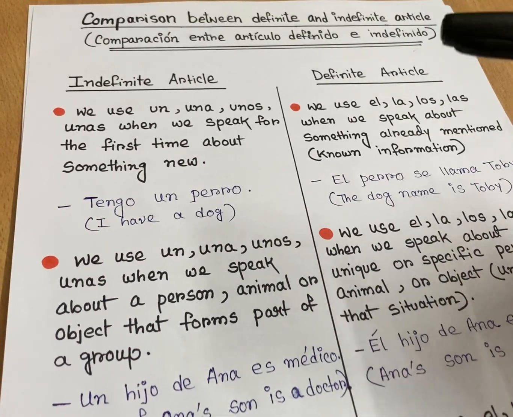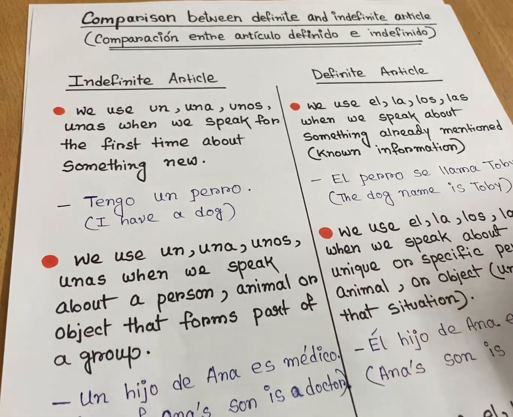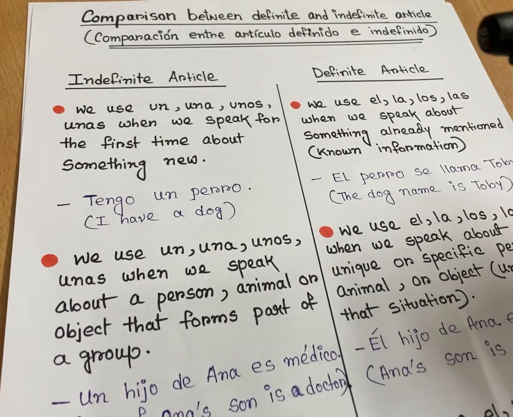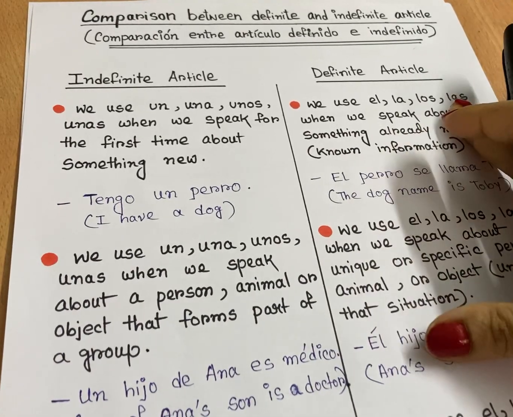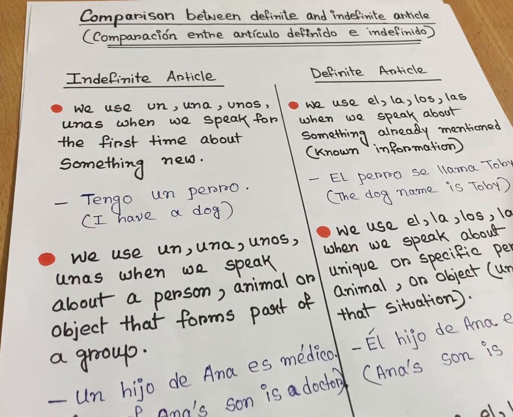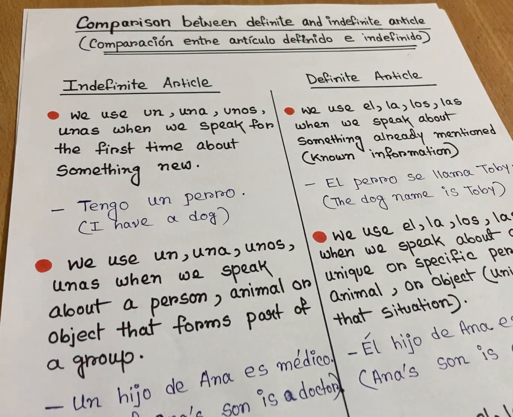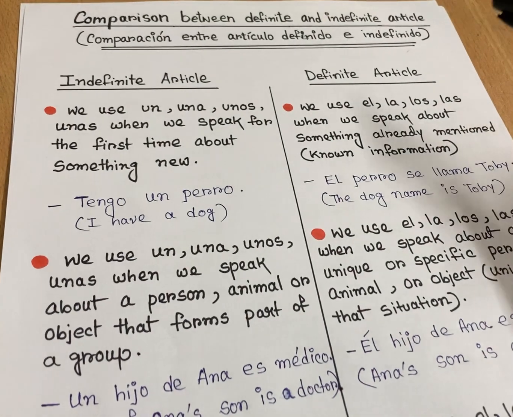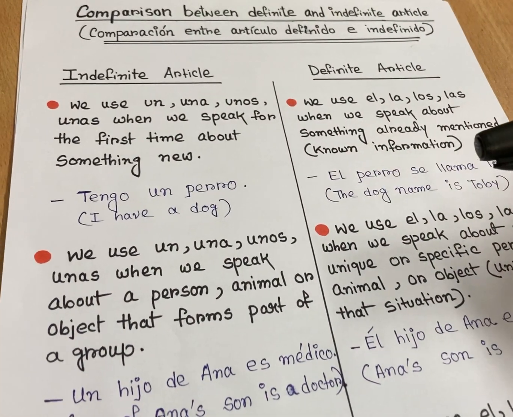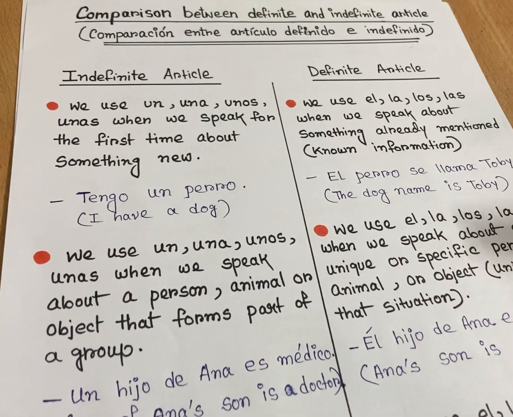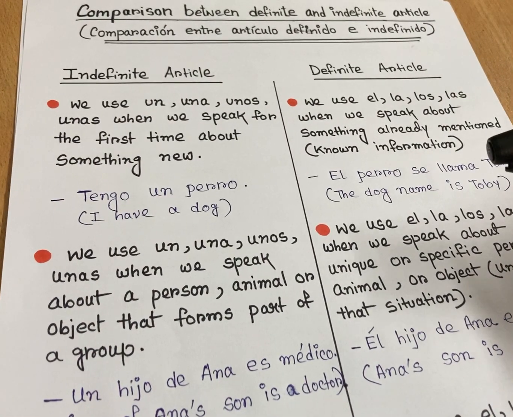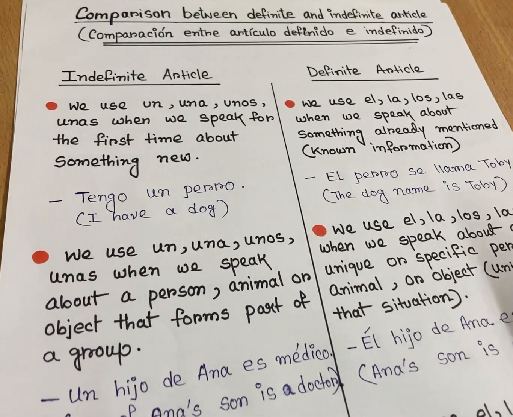For example, por ejemplo, I have a dog. Tengo un perro. Now I already introduced my dog. I have a dog. Now I want to talk more about my dog. So then we'll be using the definite article. The dog's name is Toby. El perro se llama Toby.